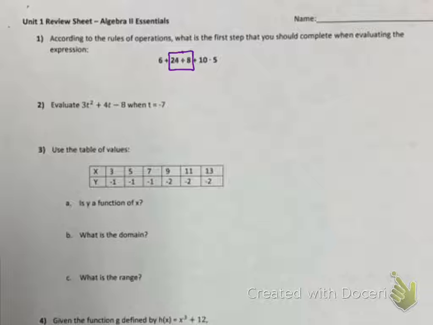Question 2, we're looking to evaluate 3t squared plus 4t minus 8 when t is negative 7. So we're going to plug the t is negative 7 in for each of the t's in the problem. So we've got 3 times negative 7 squared plus 4 times negative 7 minus 8. Once we've done that, we should get that our evaluated answer is 111.